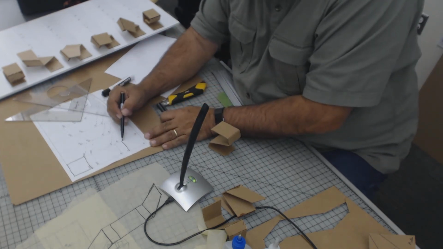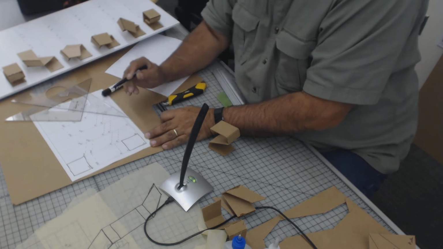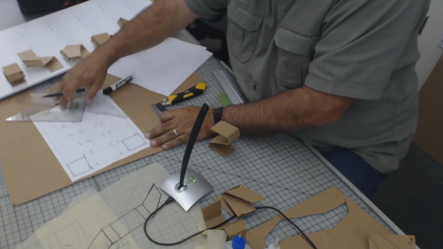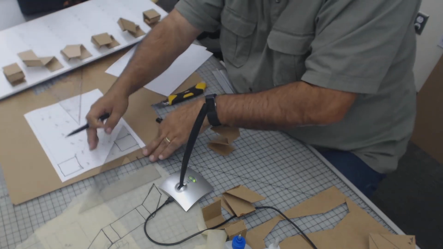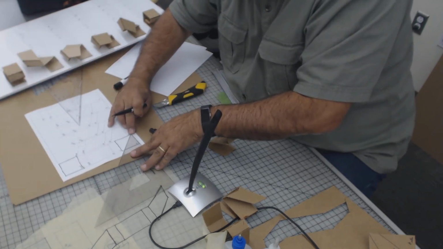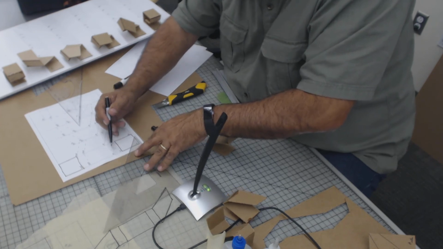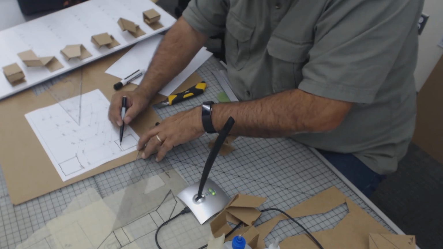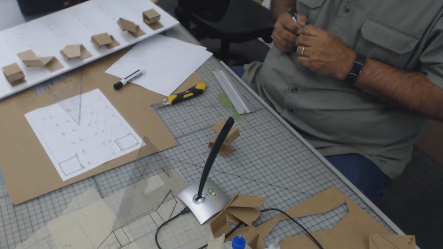This one is maybe 1 1/4 to 1, right? We could verify that by just taking this 45-degree triangle and placing it here. Yeah, so it's not even 1 1/4 to 1. It's maybe 1 1/8 to 1.